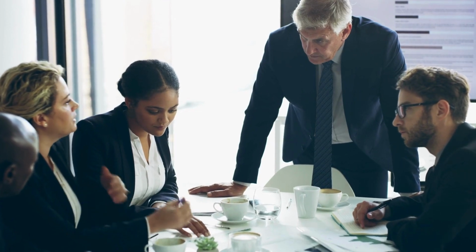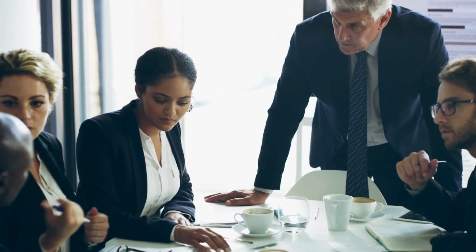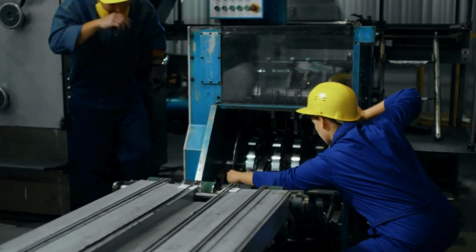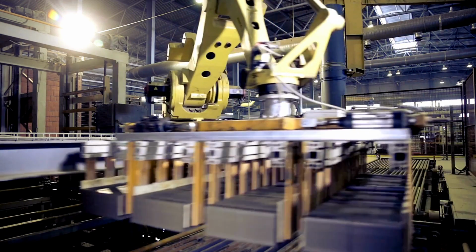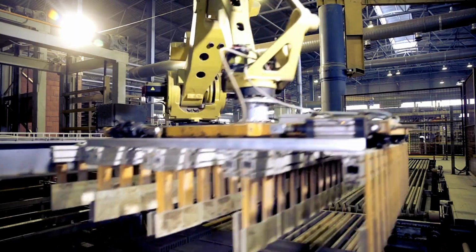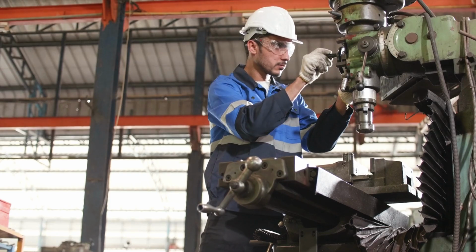Let's break down the most common culprits contributing to a low OEE and, more importantly, how you can address them. First, we have machine downtime. This is one of the biggest drags on availability. Whether it's unexpected breakdowns or lengthy setup times, any period where your machine isn't running means lost production. Regular maintenance and quick changeovers are essential to keeping your machines up and running.